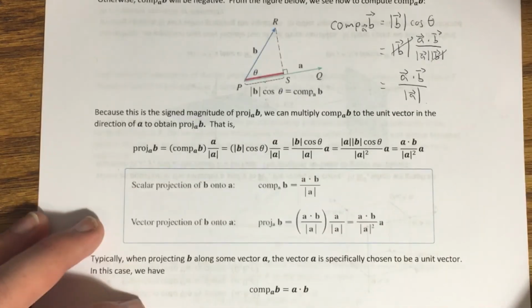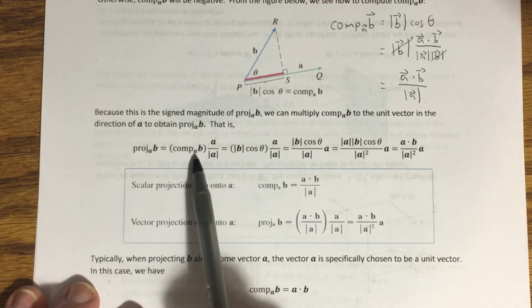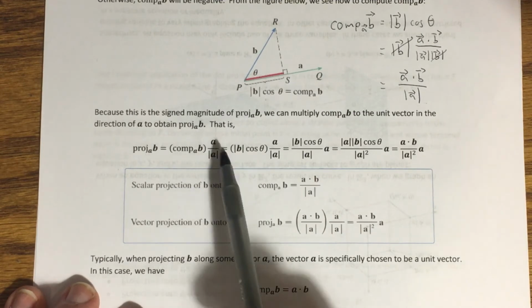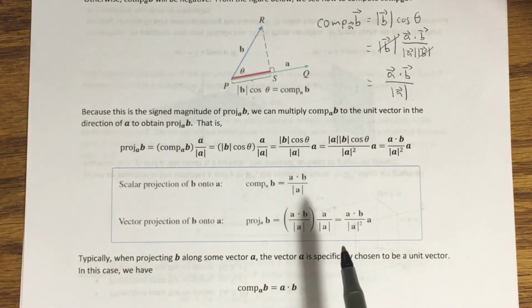It doesn't change it. So coming down here, the projection of B onto A is equal to the component of B along A, remember that's the magnitude of the vector, times the unit vector in the direction of A, which we know looks like this, A divided by its magnitude. Okay?